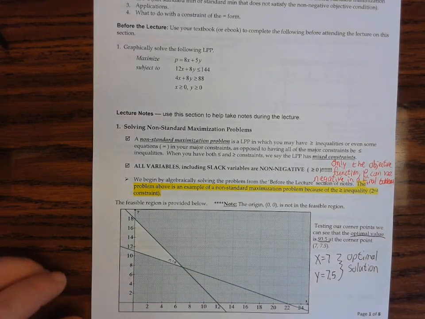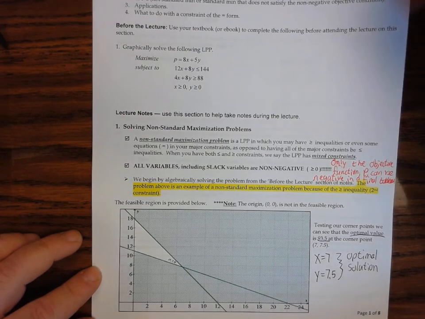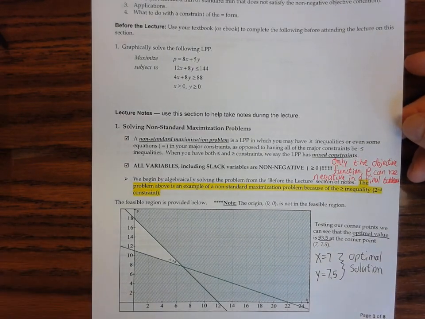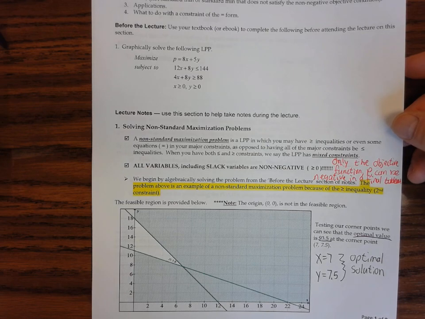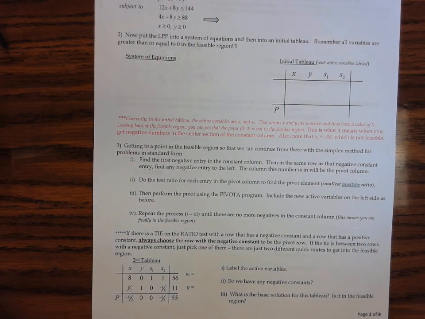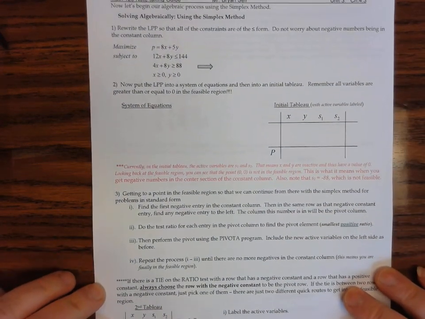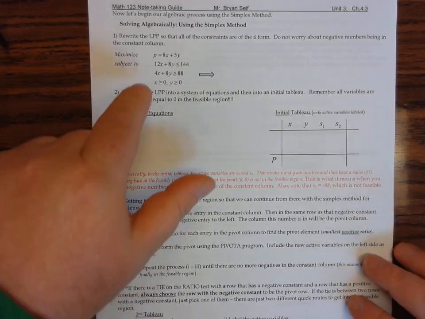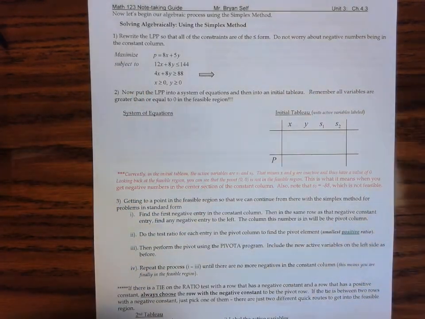So now that we know what the answer is, the optimal value and optimal solution, let's take a look at how to do this algebraically using our simplex method. You will want to keep this handy because we will refer to it, so I suggest just leaving it off to the side for right now. Okay, so at the top of the next page, I'll slide this down so we can see it, we have our non-standard maximization problem.